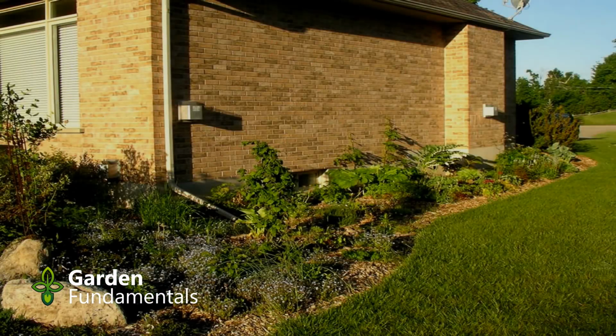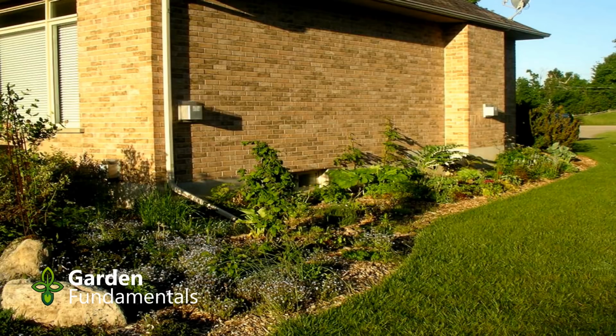This is a picture of my house, and this wall faces directly north. But if you look at it, it looks as if this is a very sunny garden. Well, it gets sun first thing in the morning for a couple hours, and then it gets sun again late in the day for another 2 or 3 hours. So it's a part shade garden.